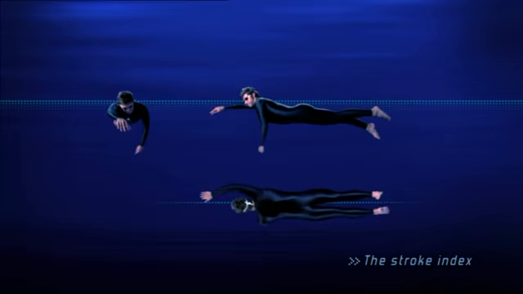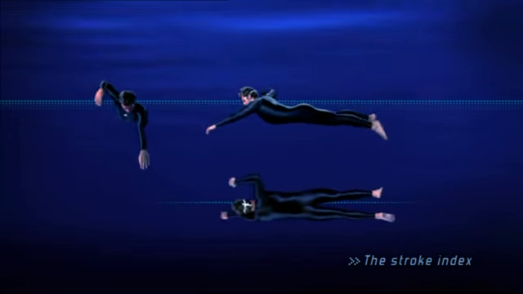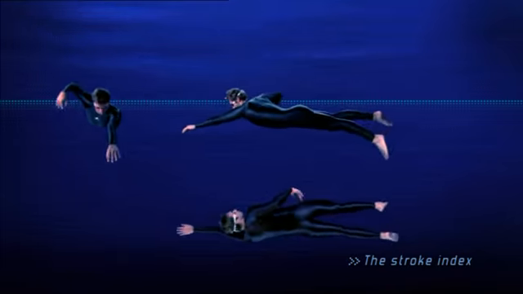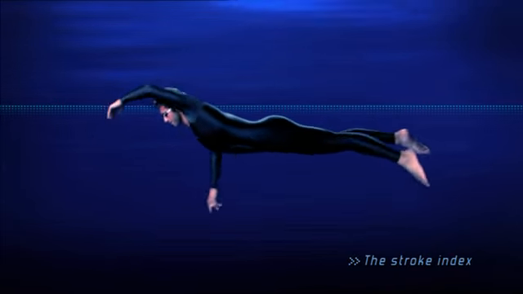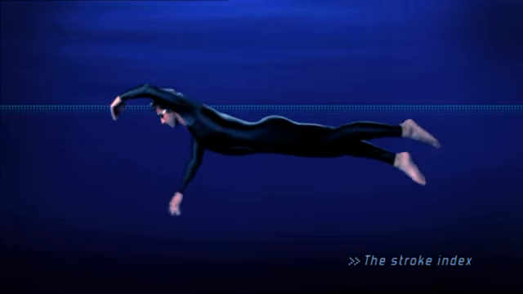Ian has identified 5 important elements to the freestyle stroke. The first element is his body position in the water.